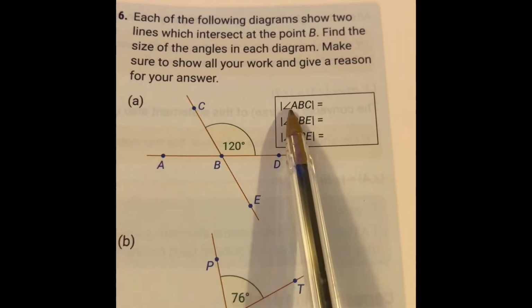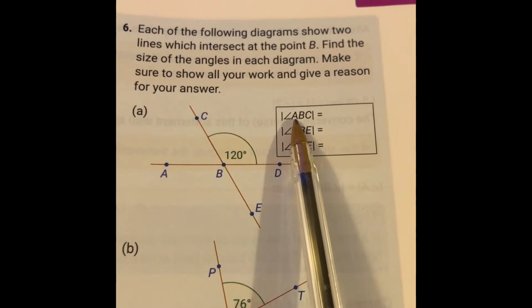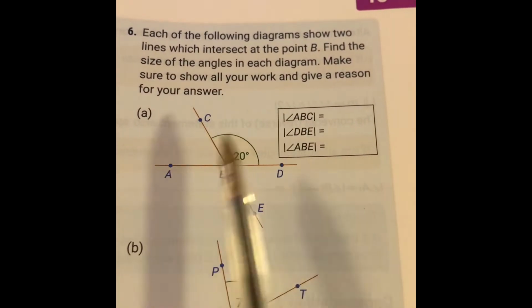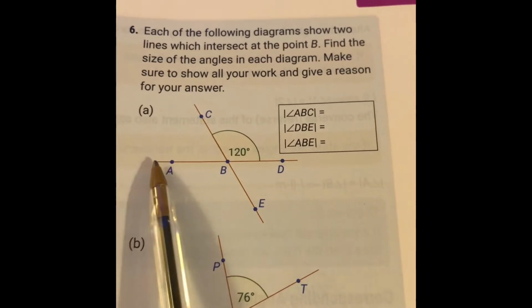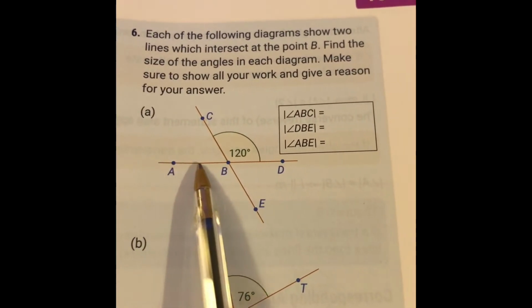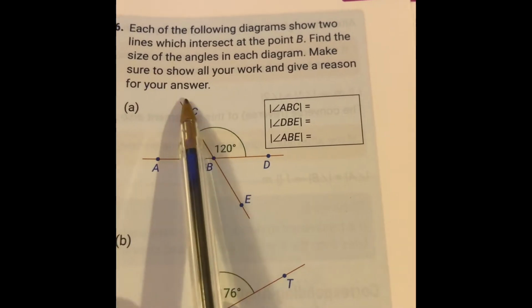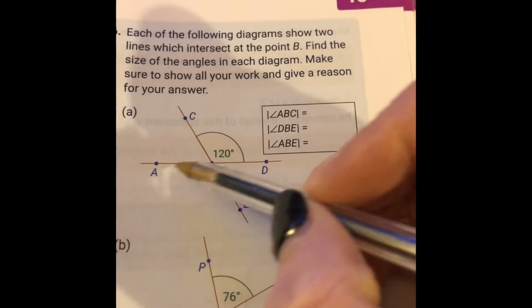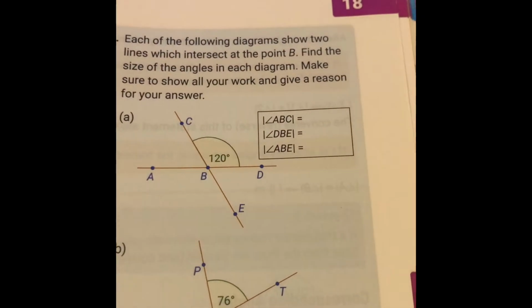So the first one asks us to find the measure of angle ABC. If I travel from A to B to C, that tells me it wants this particular measurement here.